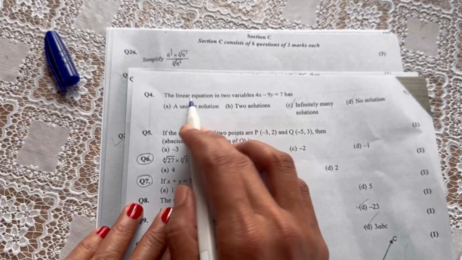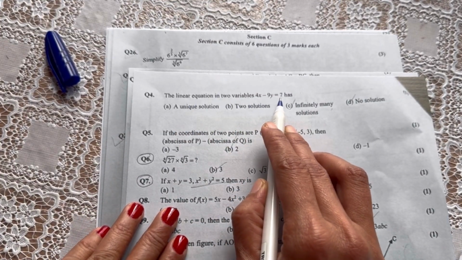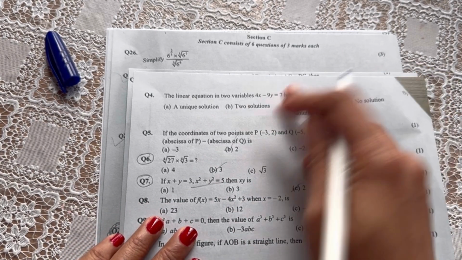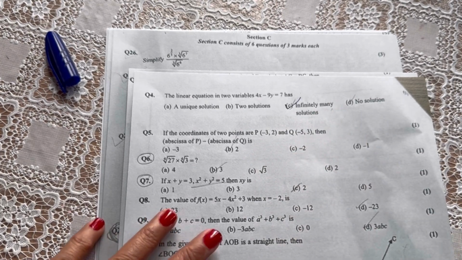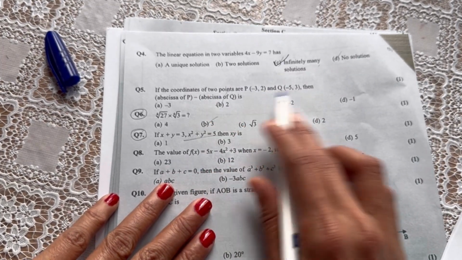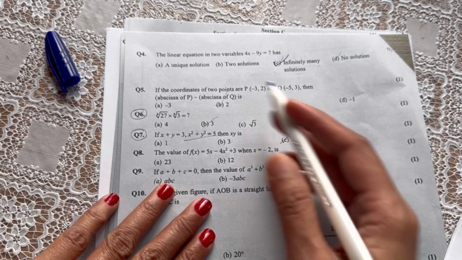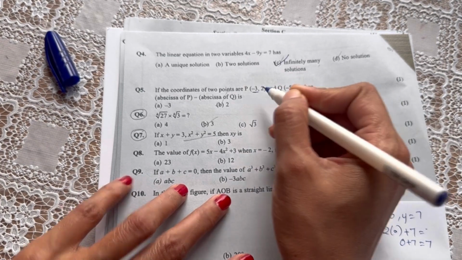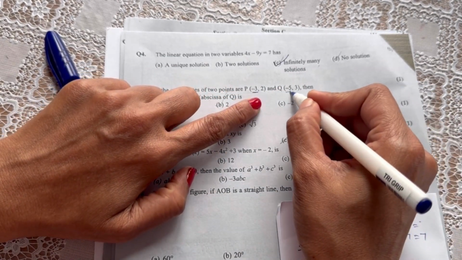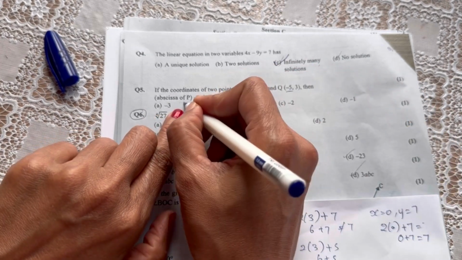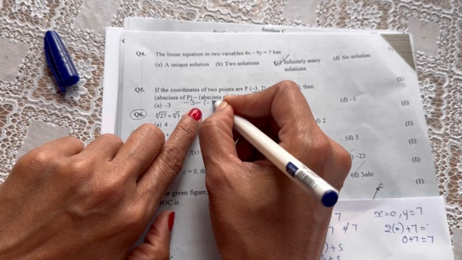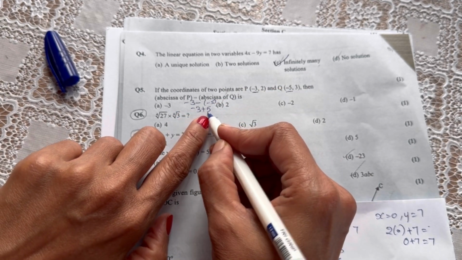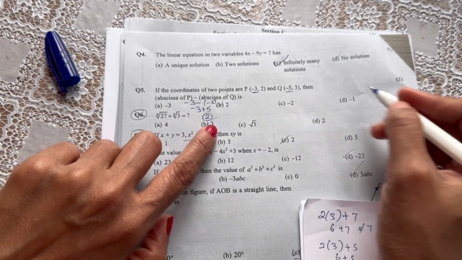The linear equation in two variables 4x minus 9y equal to 7 has indefinitely many solutions. All linear equations in two variables have indefinitely many solutions. If the coordinates of the two points are P(minus 3, q) and Q(minus 5, q) are given, then abscissa of P minus abscissa of Q is? Here abscissa is the x. What is x here? Minus 3. And here it's minus 5. So P minus Q is minus 3 minus of minus 5. Minus into minus will be plus 5. Hence minus 3 plus 5, which is positive 2. It's option B.